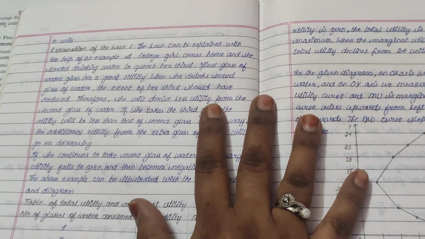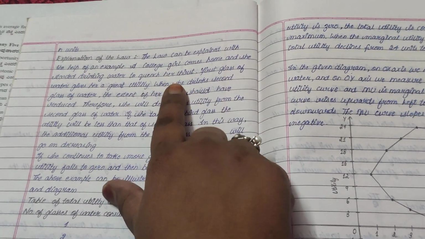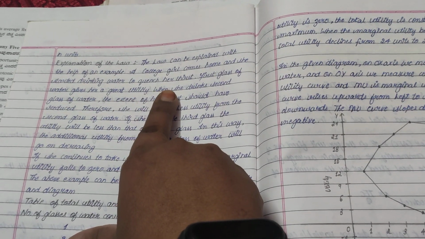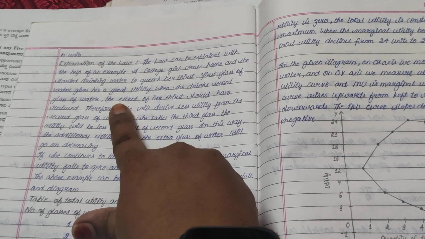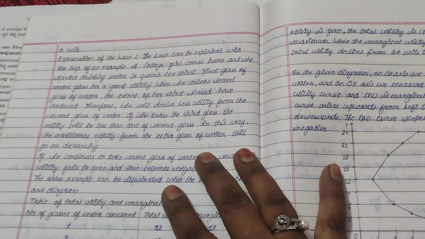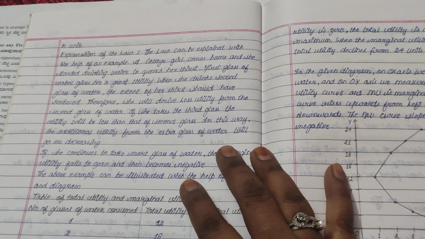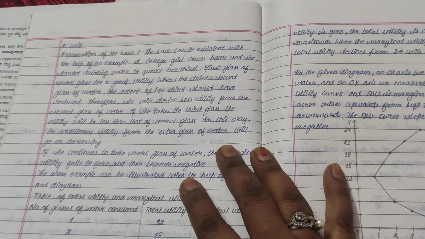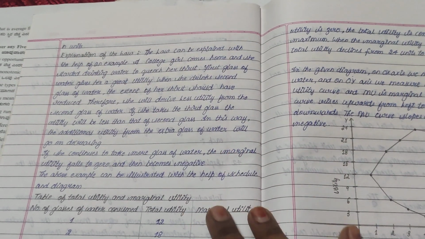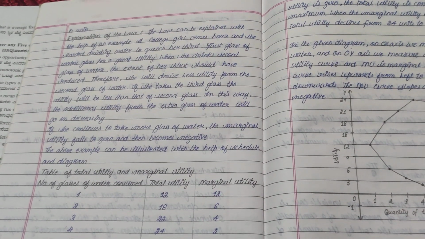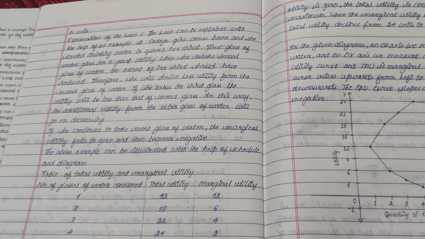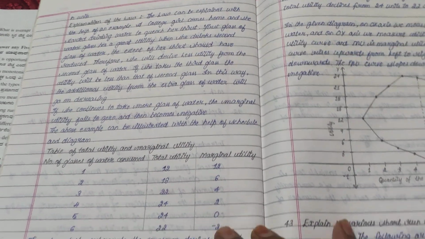The law can be explained with the help of an example of a college girl who comes home and starts drinking water to quench her thirst. The first glass of water gives her great utility. When she drinks her second glass, the thirst is reduced, therefore she will derive less utility. Similarly, she keeps on consuming a third glass and a fourth glass of water. The more she consumes, the more the utility gets diminished.